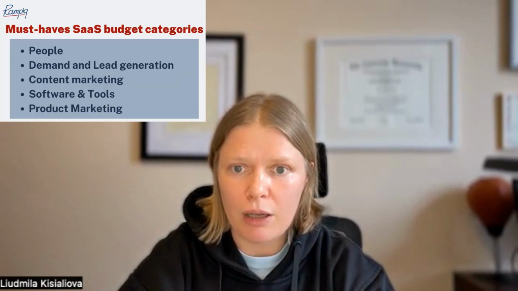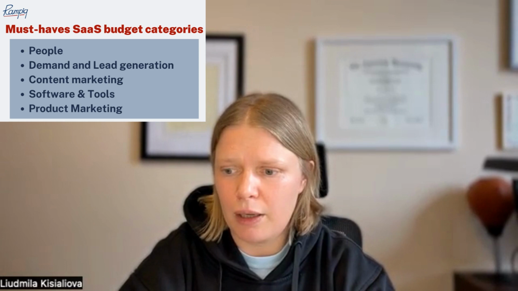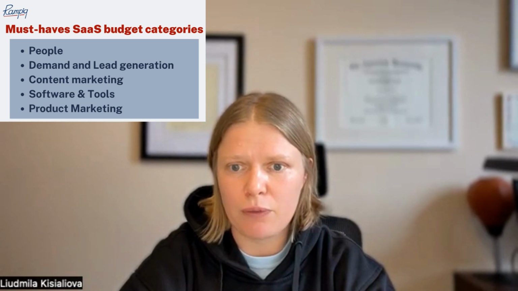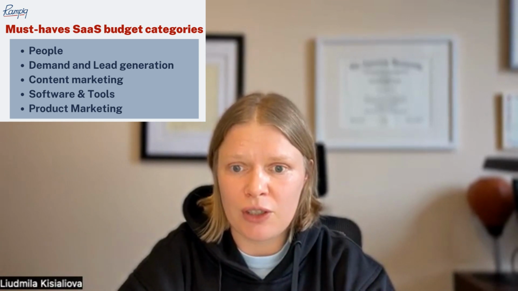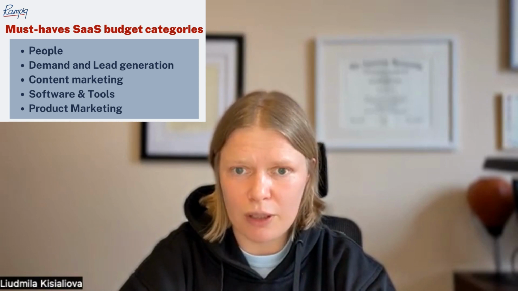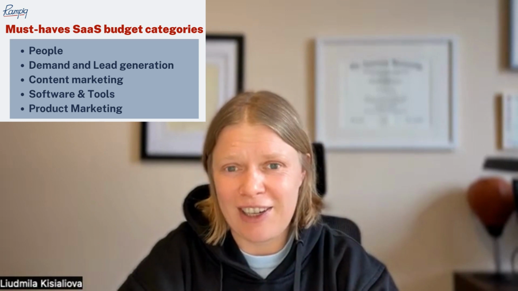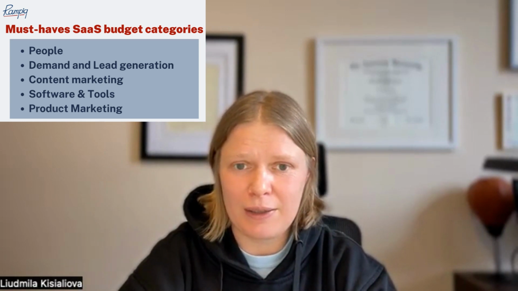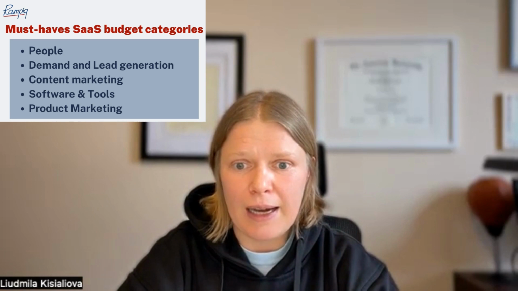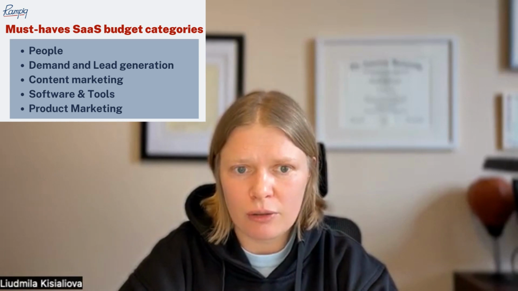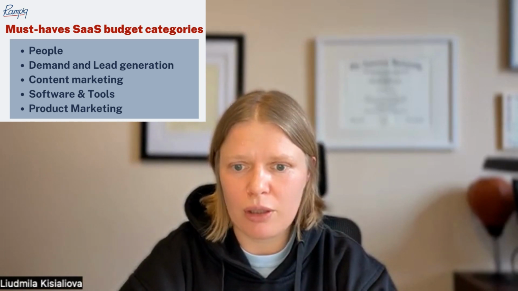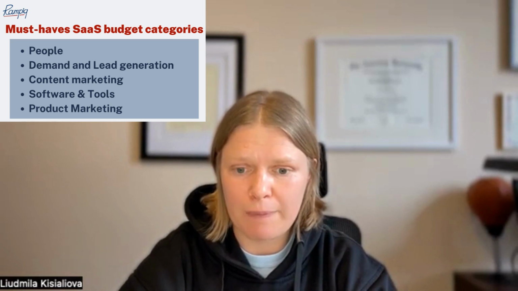For the categories, you will mainly have the following ones. You will have people, which is something that you spend to pay the salaries for your team and for your contractors and freelancers. Don't forget about training and travel expenses. Yes, we're back from post-pandemic. Everybody is traveling right now. So this percentage needs to be counted in. Demand and lead generation is another great area for budget allocation, along with content marketing, software and tools, and product marketing.